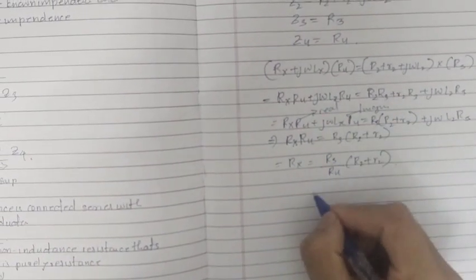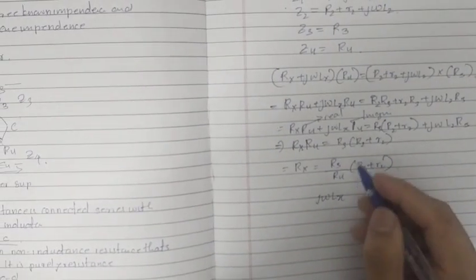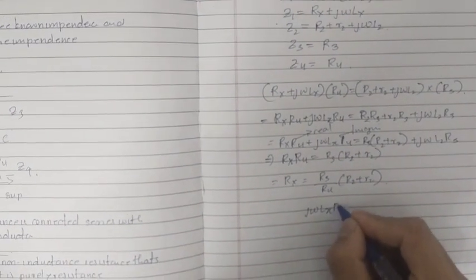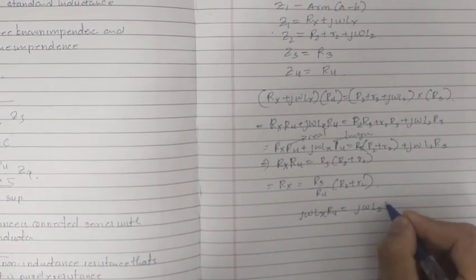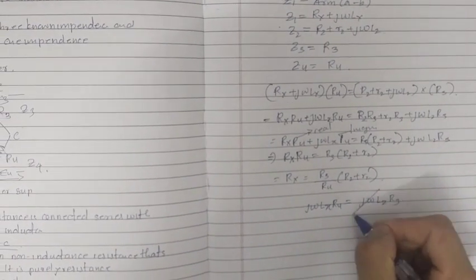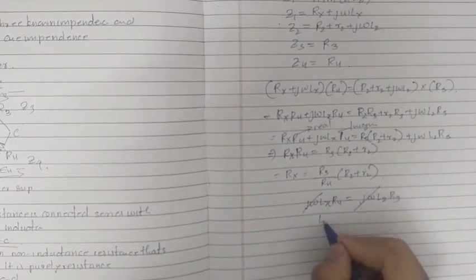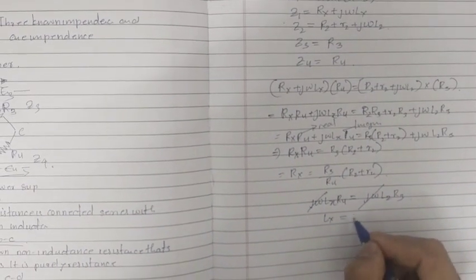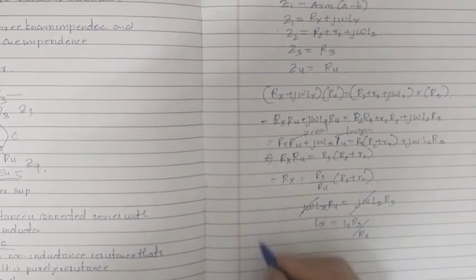The imaginary part for this is j omega Lx R4, which is given by j omega L2 R3. Since j omega gets cancelled, Lx is L2 R3 by R4.